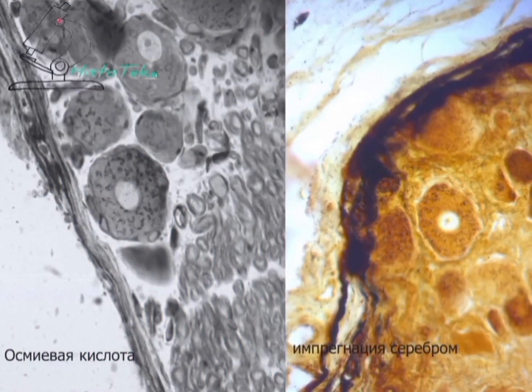The Golgi complex is a single membrane organelle represented by a system of dictyosomes. Each dictyosome is a stack of 10 to 15 flattened membrane cisterns. Let's consider two histological preparations of the same organ, the spinal ganglion. One of the preparations is stained with osmic acid and the other is impregnated with silver salts.